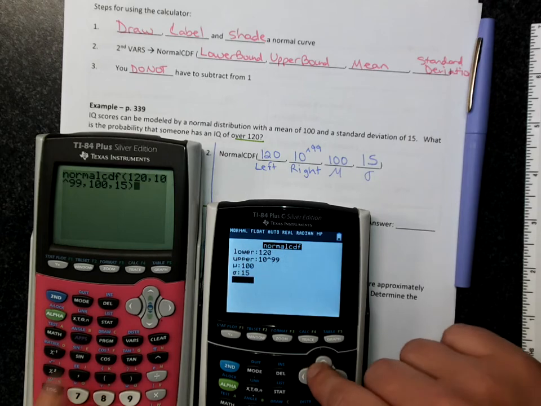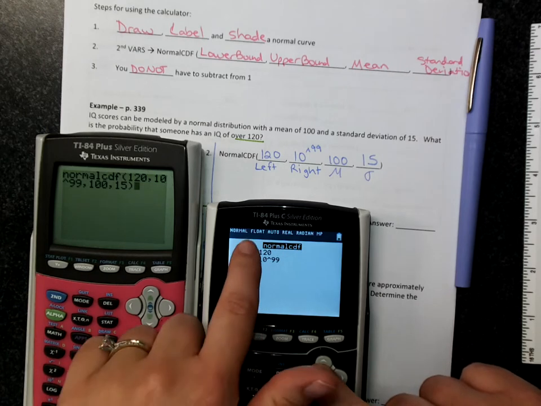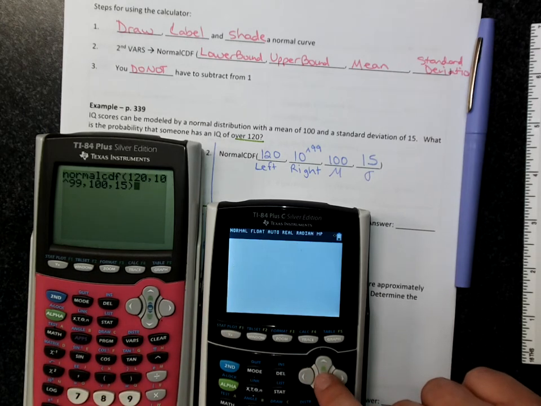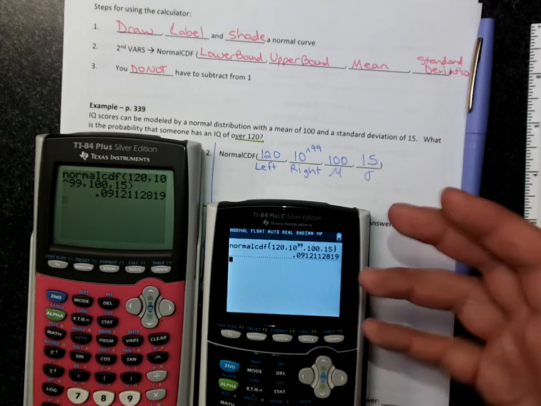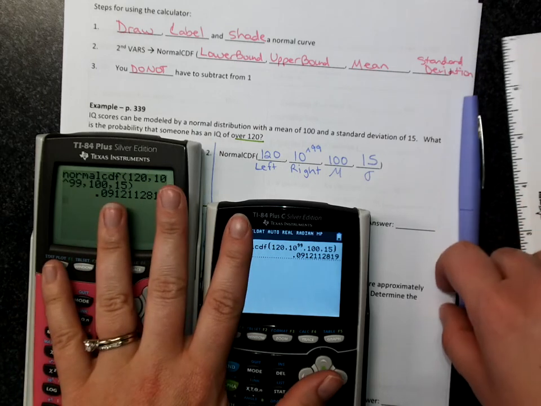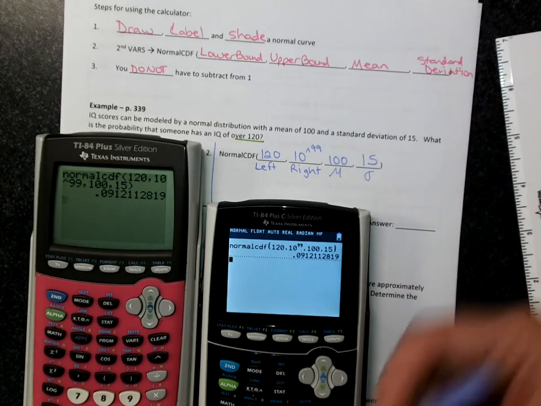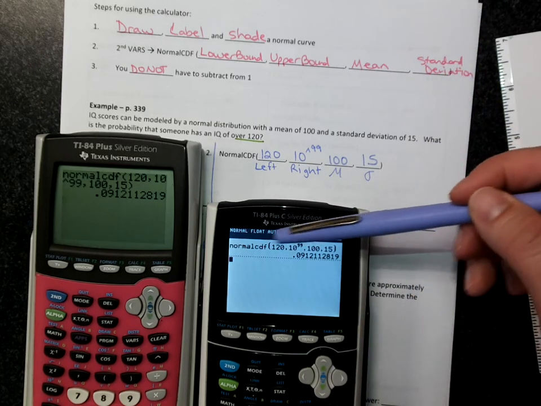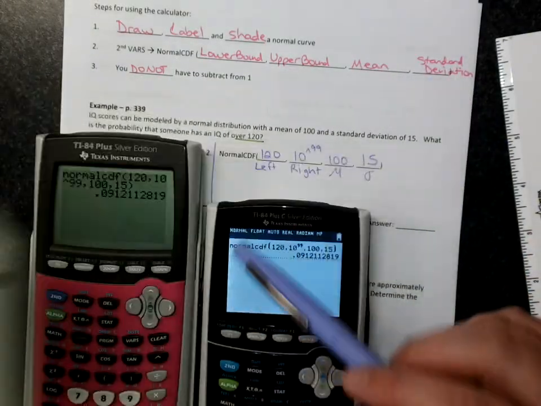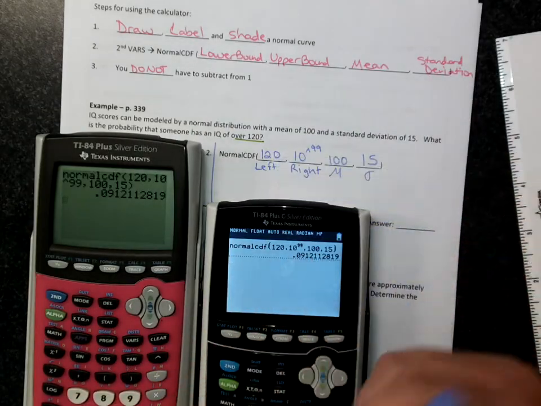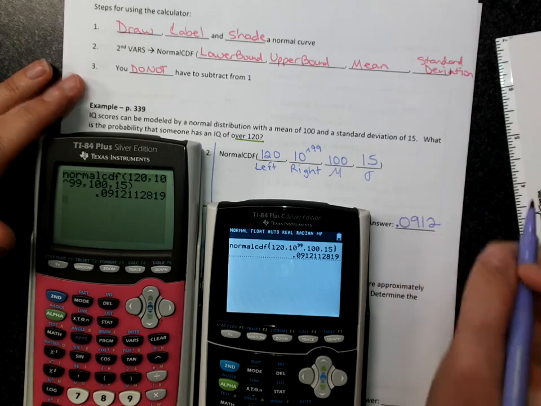So again, older calculator, you have to remember that order, which you'll get used to. You do plenty of these problems. Newer calculator, it kind of helps you out. We're going to go to paste, hit enter, and that gives us the number we would have gotten from the chart. So the chart is stored in these calculators. You just have to know how to call on it appropriately. It knows if it needs to subtract from 1 because of the order of the lower and the upper bound. So it has this chart stored in it, and it knows whether or not to subtract from 1 based on how you put in your bounds. And so we get the same answer, 0.0912.